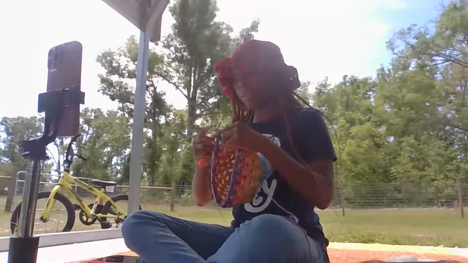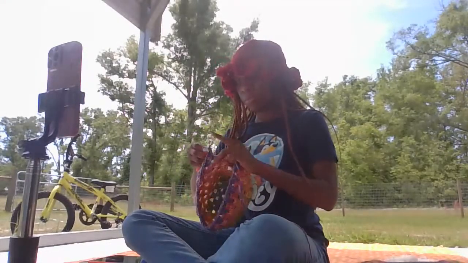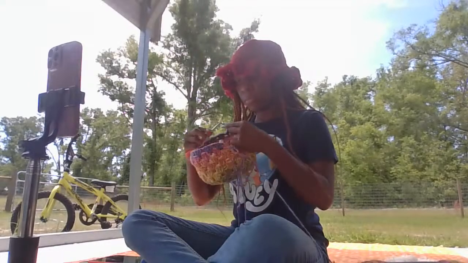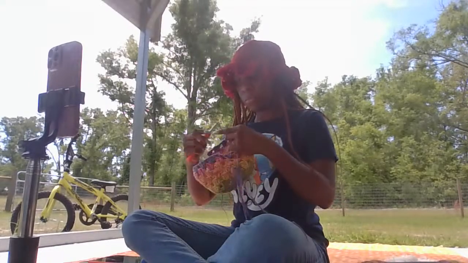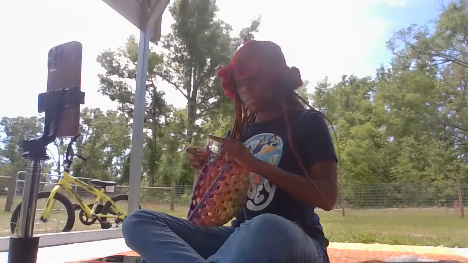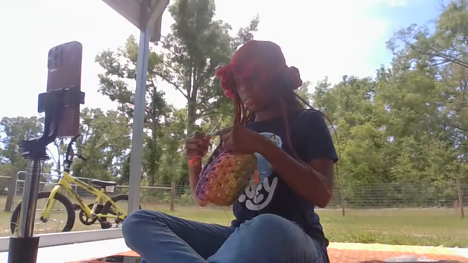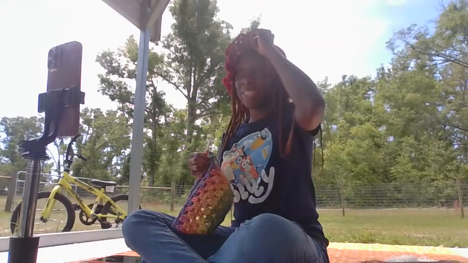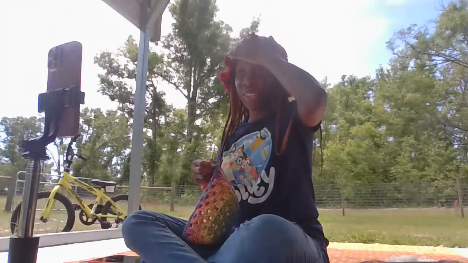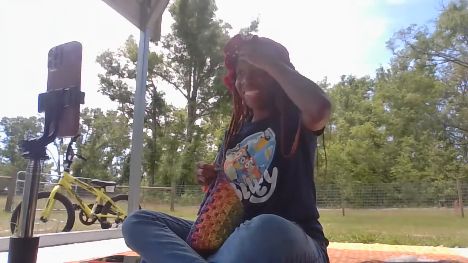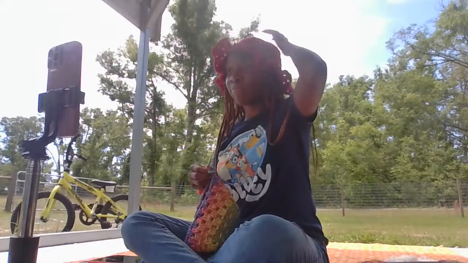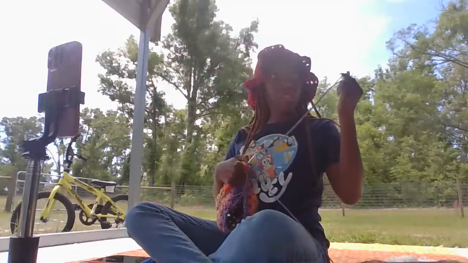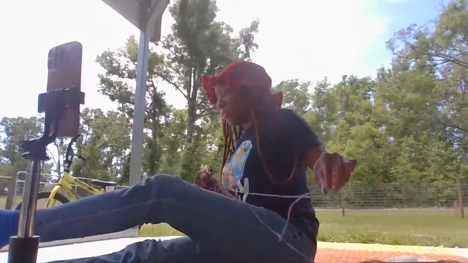Mm, it broke. Oh man, that's unfortunate. It's so hot out here. Well, my hat doesn't help. This is a thicker hat. This is a thicker one. Ah, it's plastic. Oof.